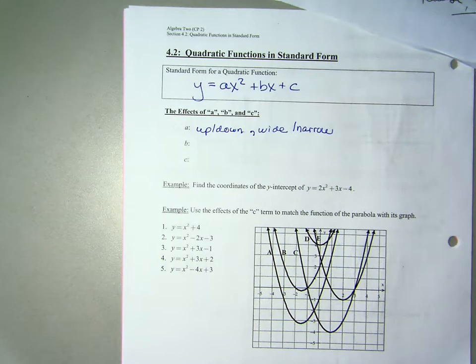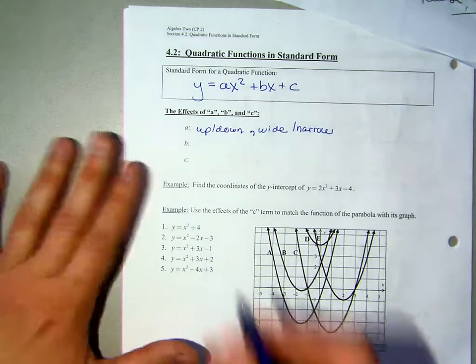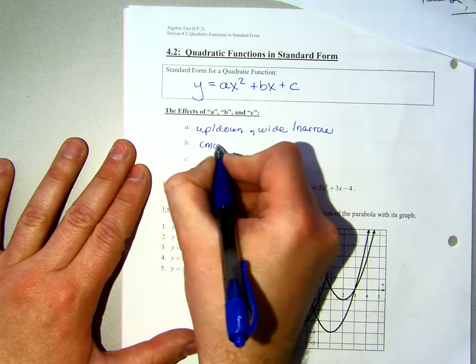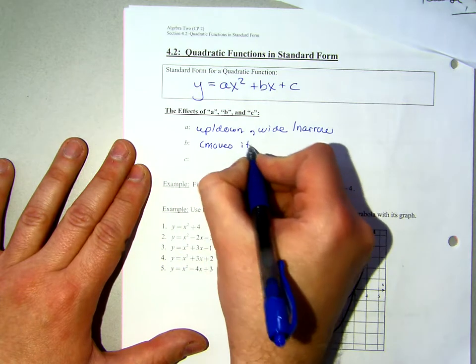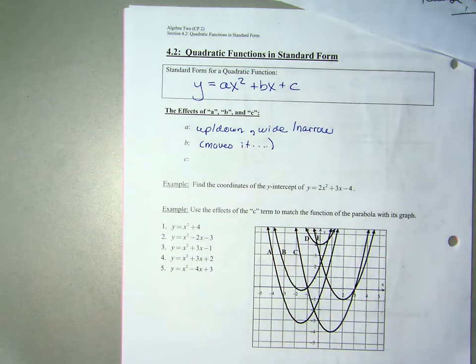The b value was complicated. Right now, I'm just going to say the b value moves the parabola. More details on that later. We're not going to be too specific about that for right now.